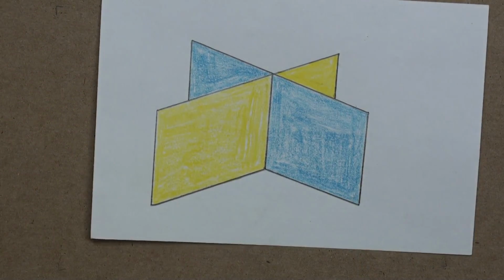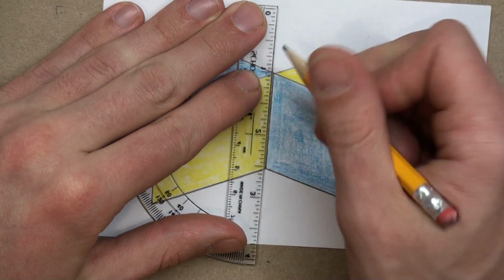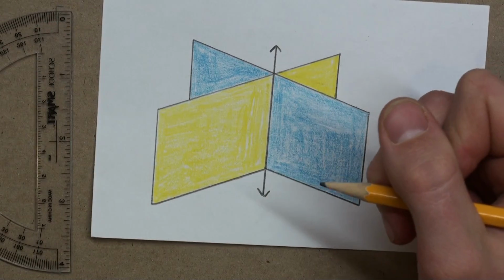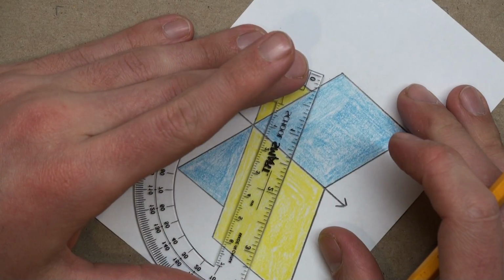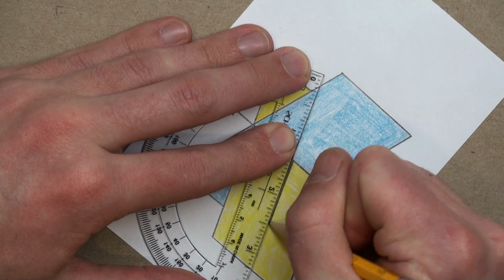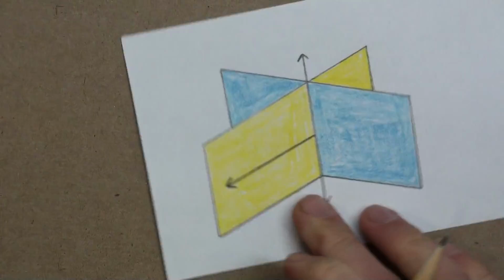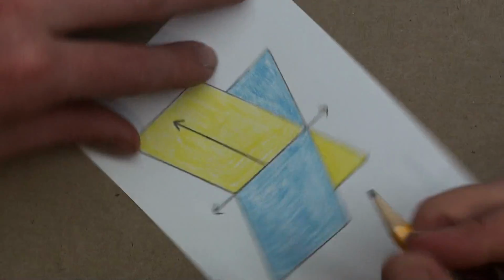Now, for this picture, we have essentially something pretty identical to the last one. We always want to draw that, extend that middle line out a little bit. Alright, now we have this line in the middle of this yellow plane. Okay. And that's all we have. And it's perpendicular.